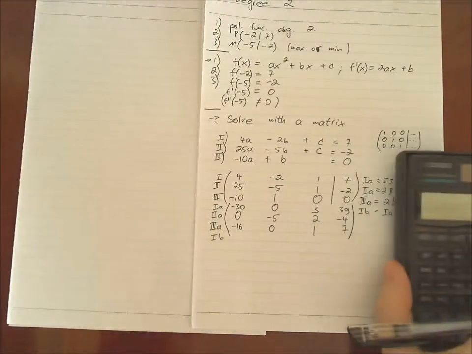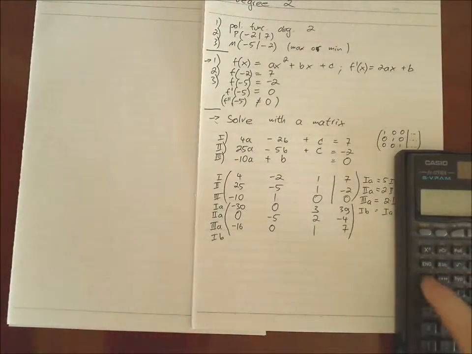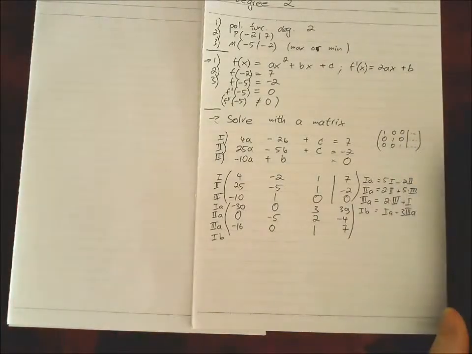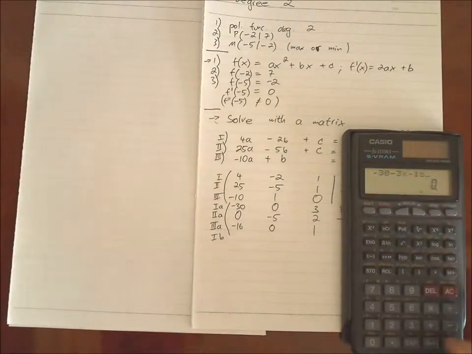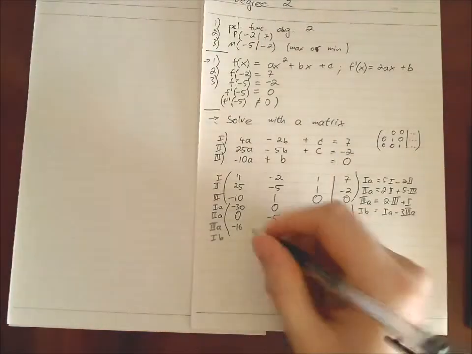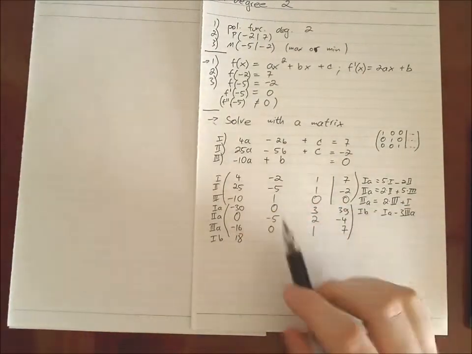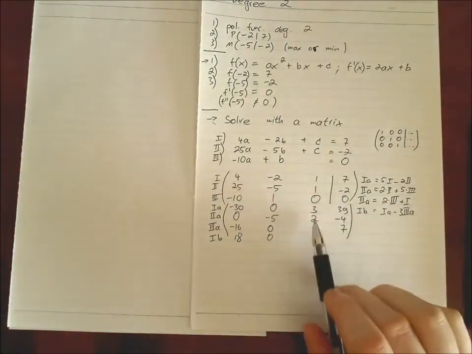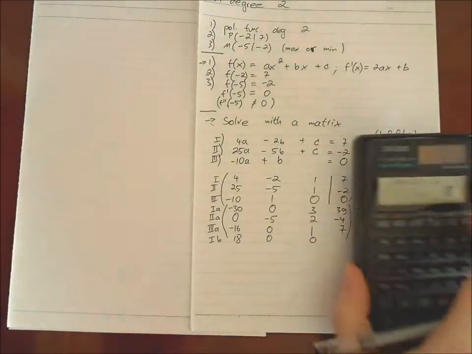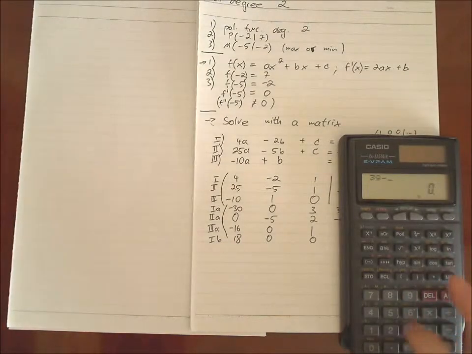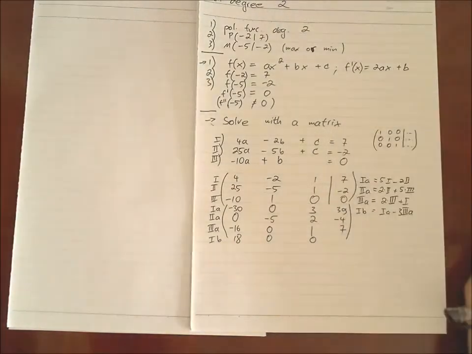Okay, this gets too complicated. Let's say minus 30 minus 3 times minus 16, and I end up with 18. 0 stays the same. 3 minus 3, 0. 39. 39 minus 7 times 3 is also 18.